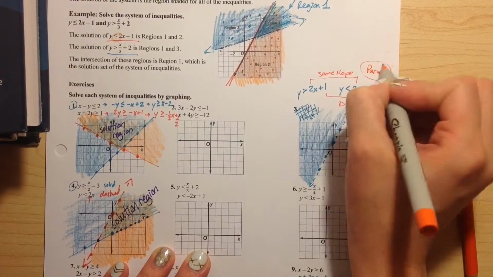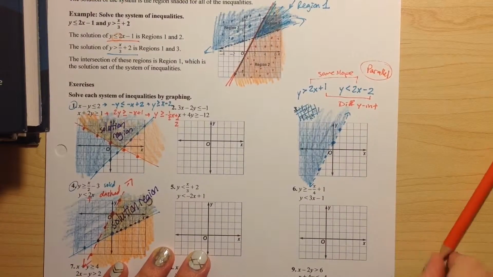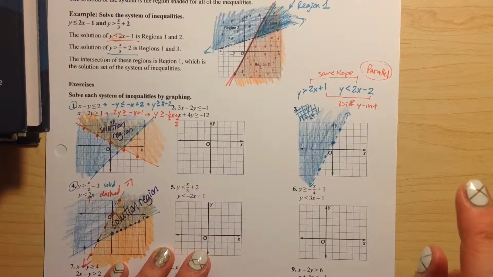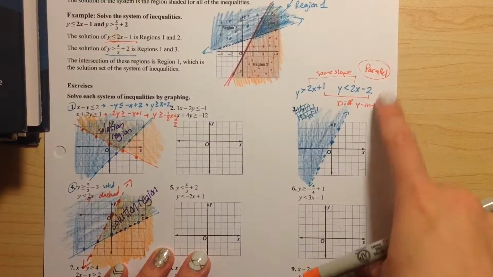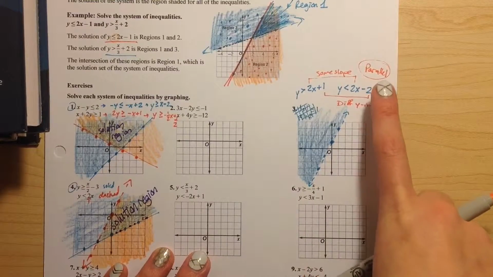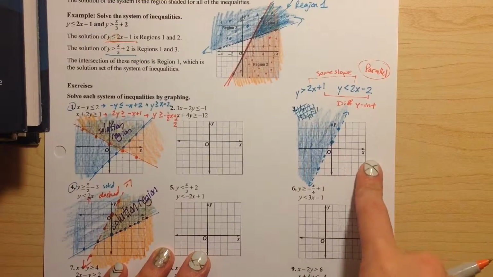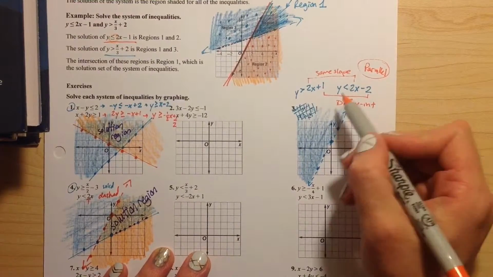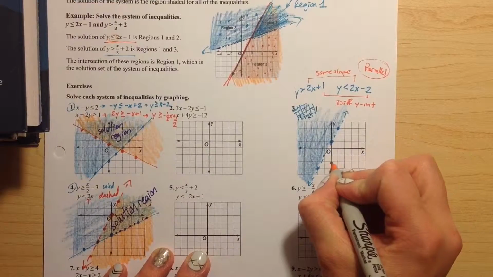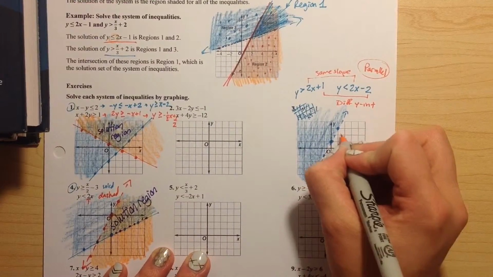And now we know that when we have parallel lines in a regular system of equations, I don't have an answer. I have an inconsistent system when my lines are parallel. That isn't necessarily the case in an inequality system. So if I graphed this guy, orange line, I start down at negative 2. My slope is still 2.